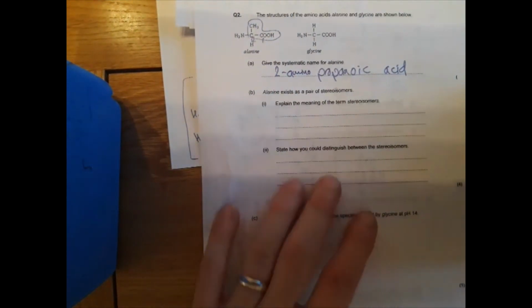So alanine has got a chiral carbon here with 4 different groups attached. They would rotate the plane of polarized light in different directions. So I assume you've done optical isomers. I think you have. They would rotate plane polarized light in opposite directions.